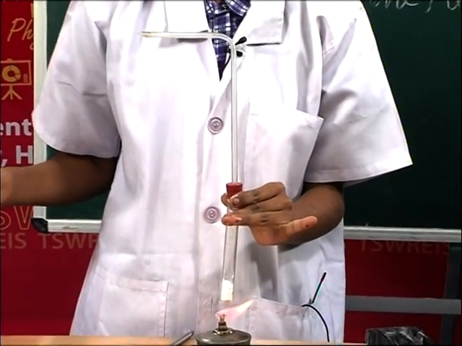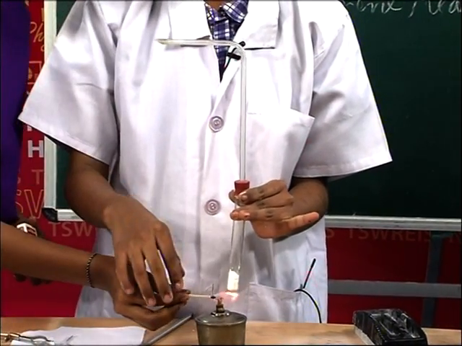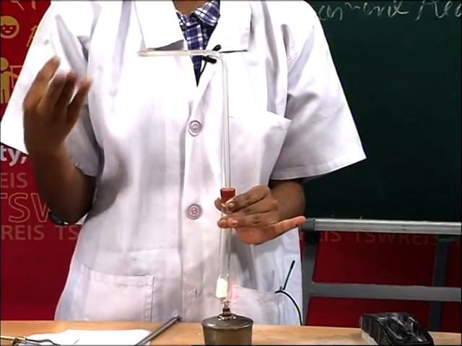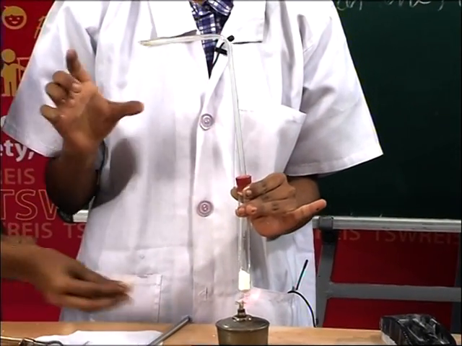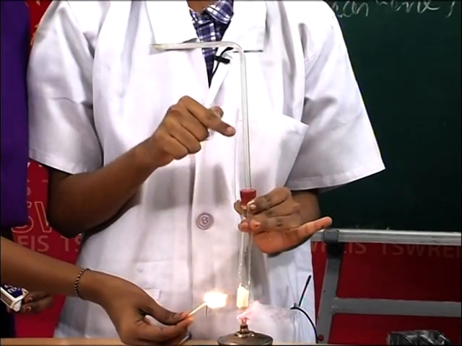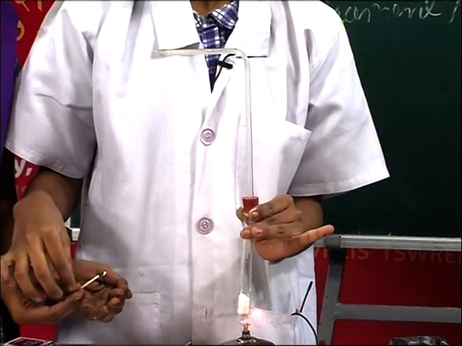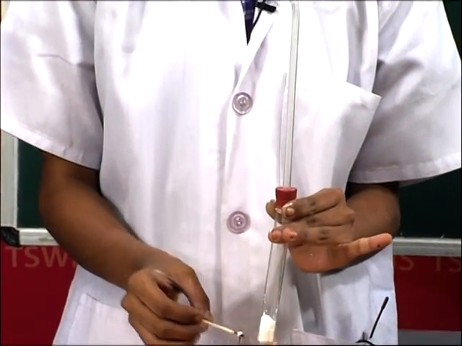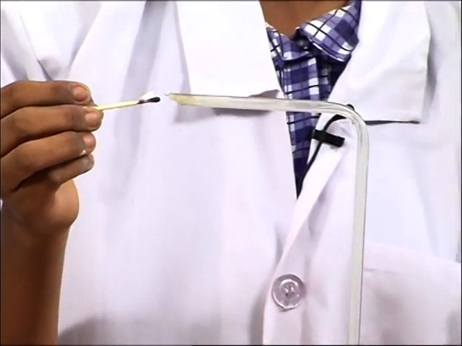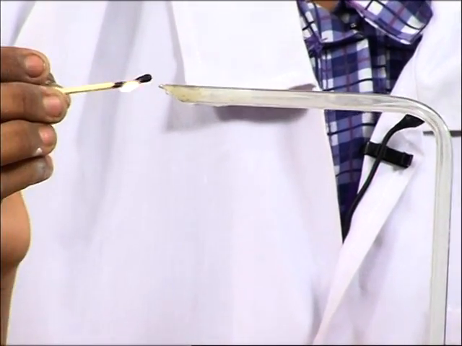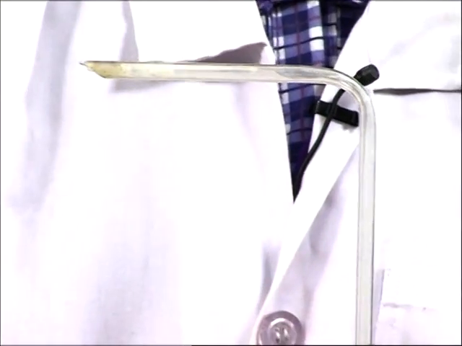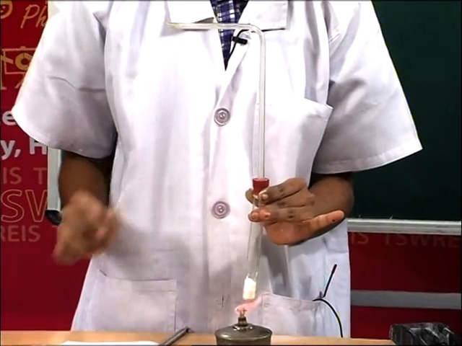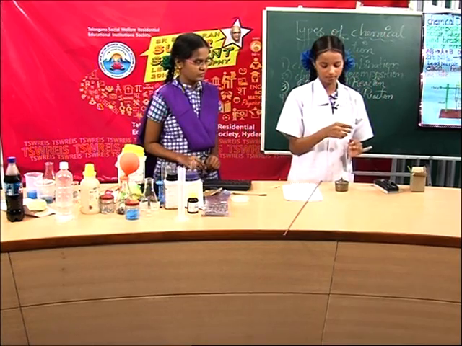So we should take a matchstick near the delivery tube. When the calcium carbonate was split into two or more simpler substances, we will form calcium oxide plus carbon dioxide. The carbon dioxide gas will be released in the delivery tube. For showing this result, we should take a burning stick near this delivery tube. So when the carbon dioxide is releasing, this matchstick will be put off. See what a miracle. When the carbon dioxide is releasing, the matchstick is put off. This is called a chemical decomposition reaction.